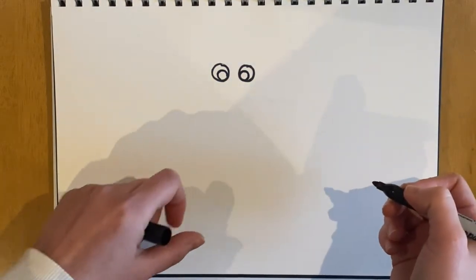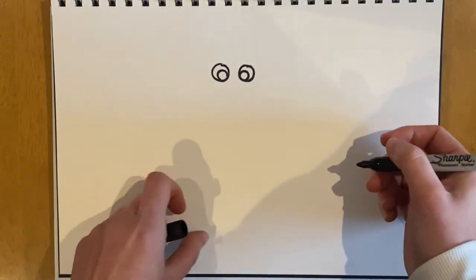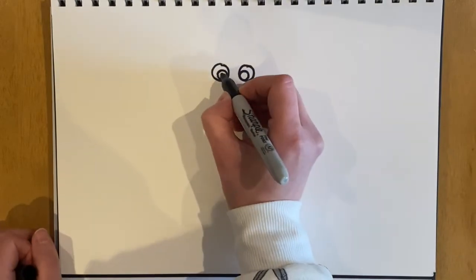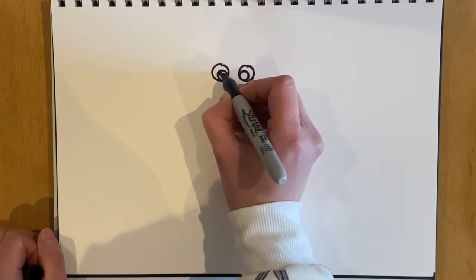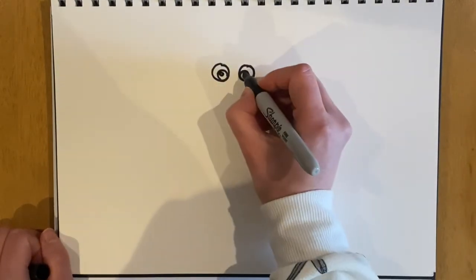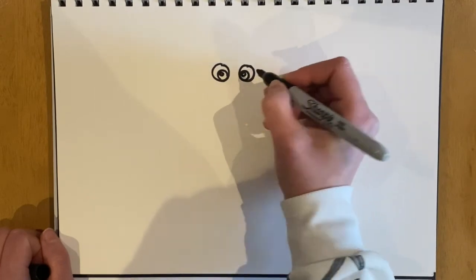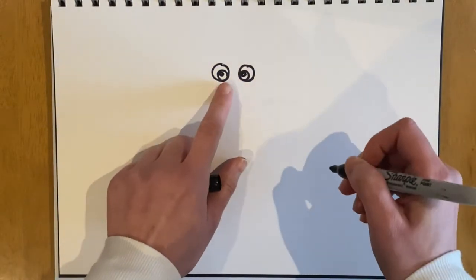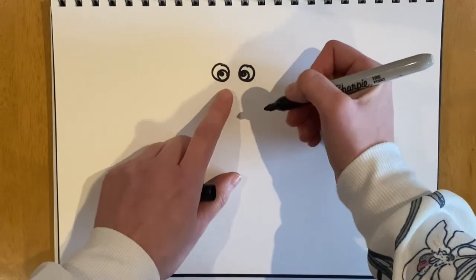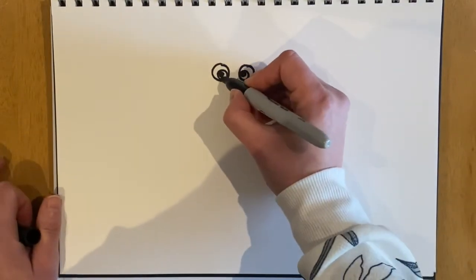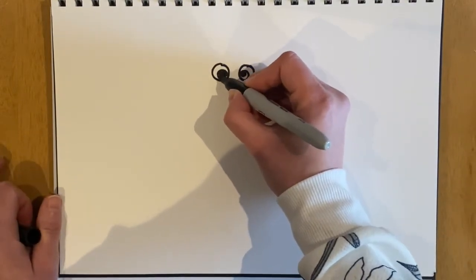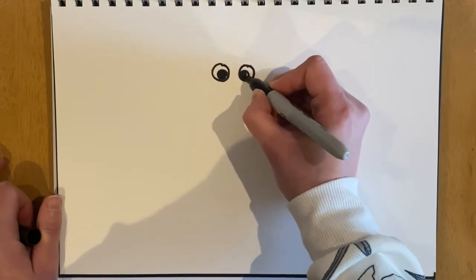And then we want it to look like his eyes are really shiny. Now to do that, you have to draw a little baby circle on the top left corner and another baby circle on the top left corner of that one. Now my pen is a little bit too thick, so it hasn't turned out the way I wanted it to. Then you're going to color in this bit. Oh no, it didn't work out.